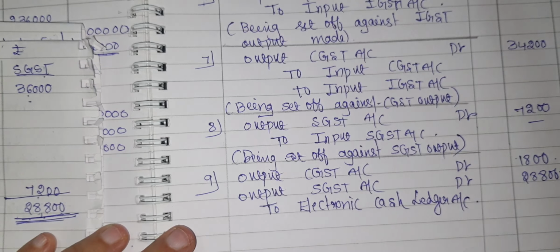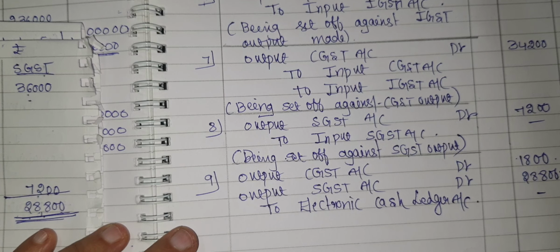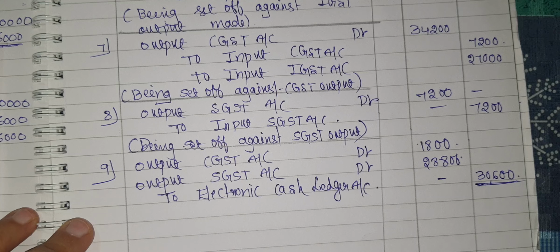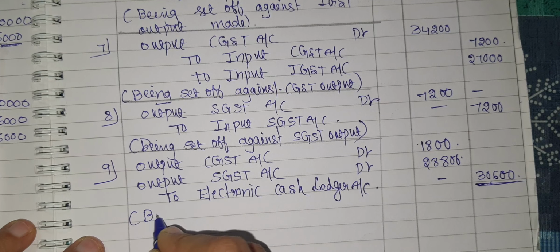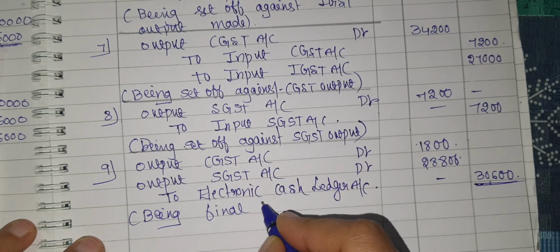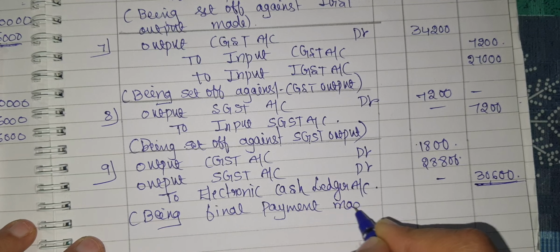That is rupees 30,600. We need to pay to the government rupees 30,600. See here, 30,600. Being final payment made.